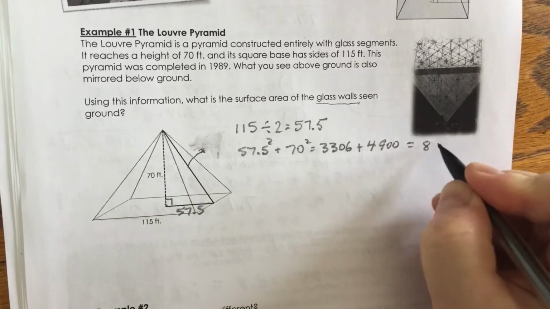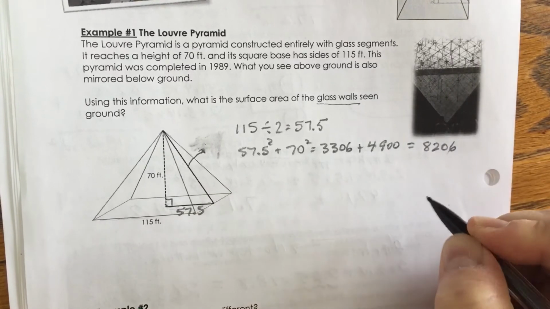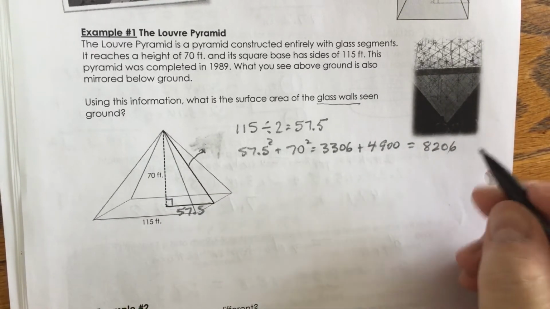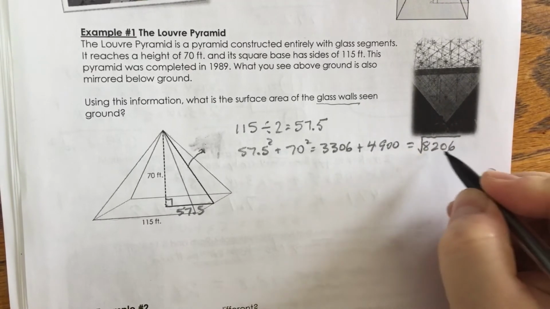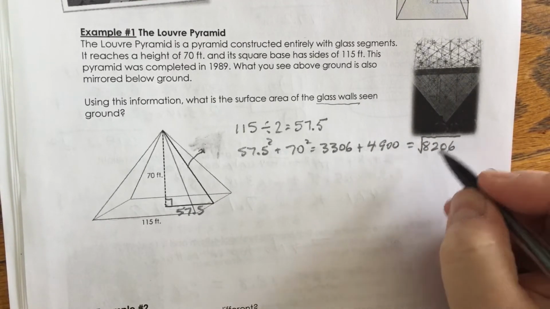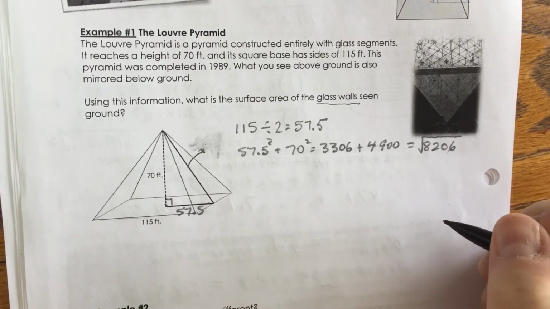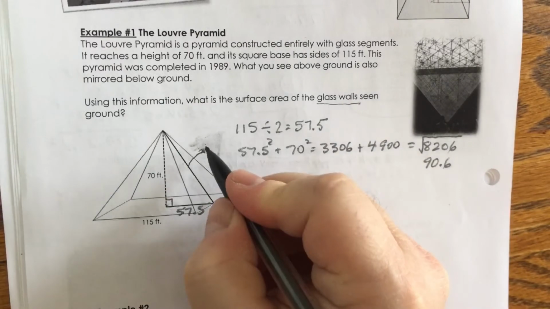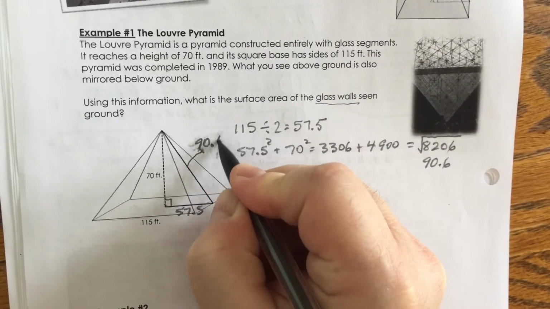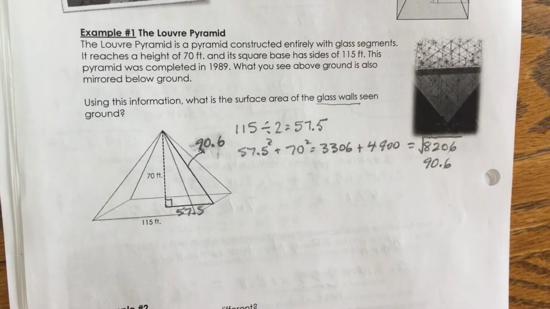We'll get 8,206. And then in order to find the slant height, we have to take the square root of this, because 8,206 is c squared. In order to get c, we need to square root it. And that works out to 90.6. So now I can put 90.6 as the slant height.